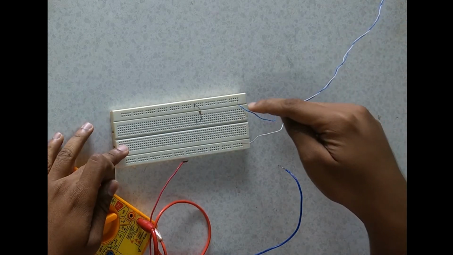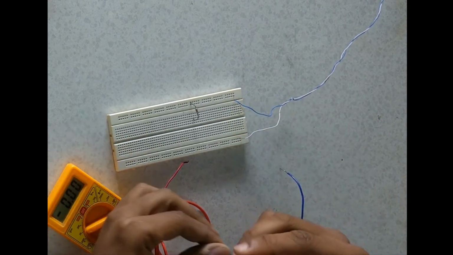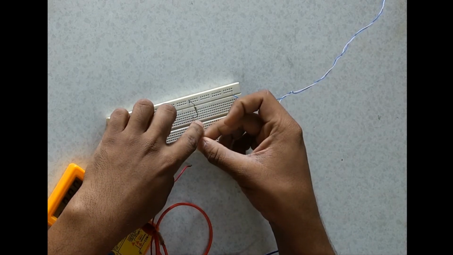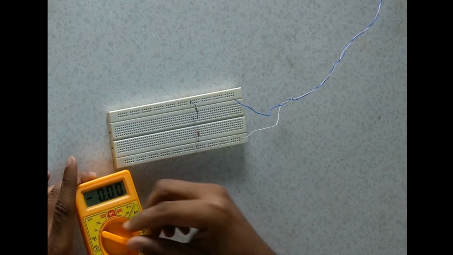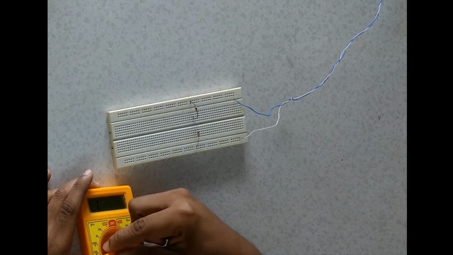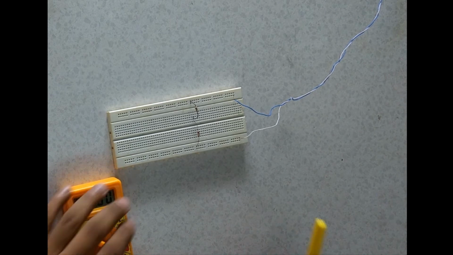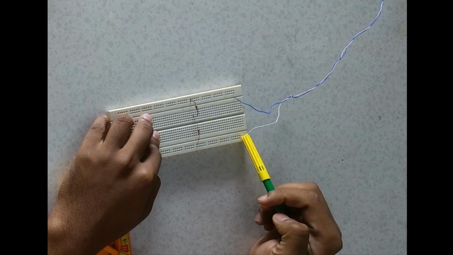There is a positive 5 volts coming here and this is the ground of the supply. If you are not sure about the resistor values, you can always measure the resistance using the multimeter by setting it to resistance in kilo ohms. Alright. Now, the resistors are connected in series to the input power supply.